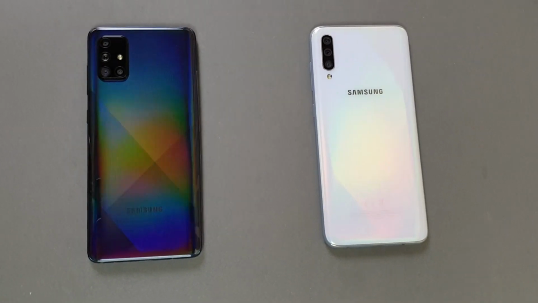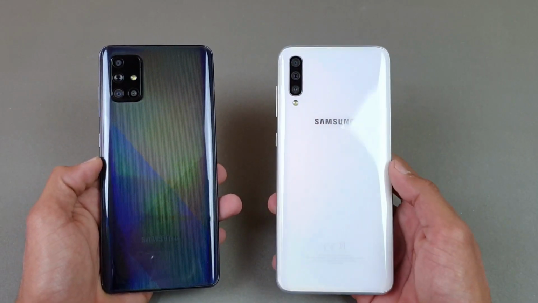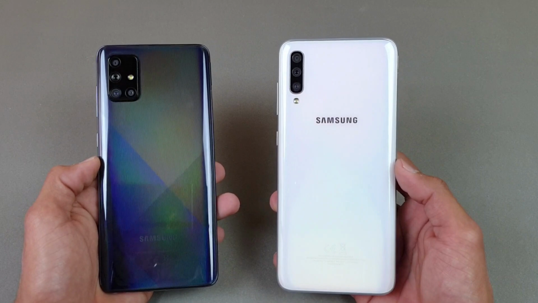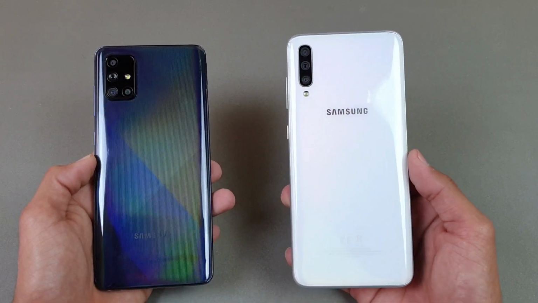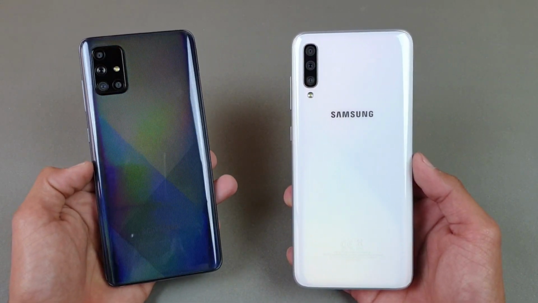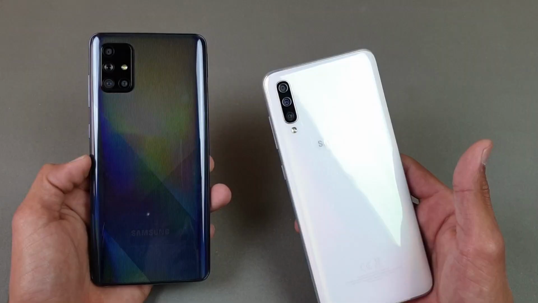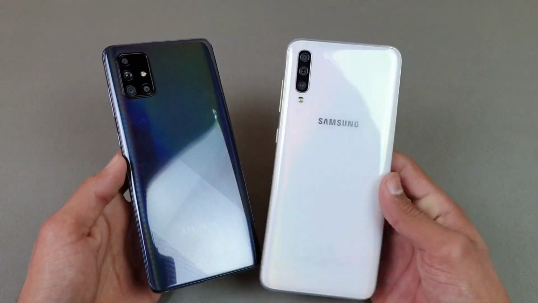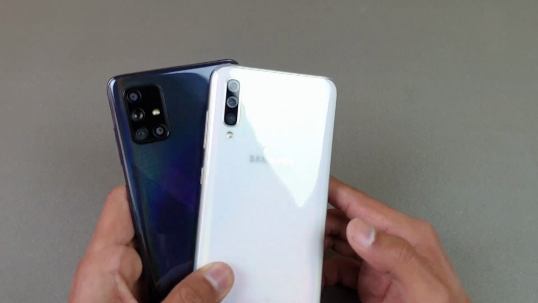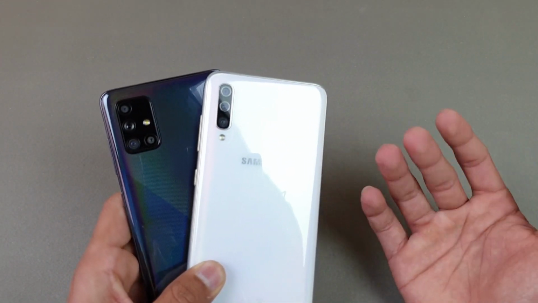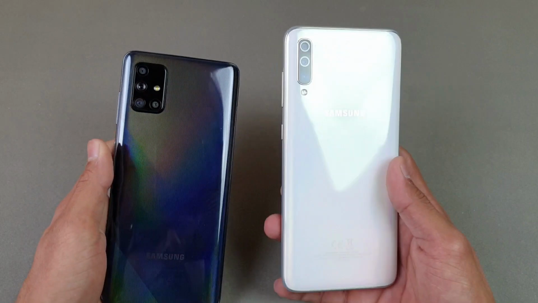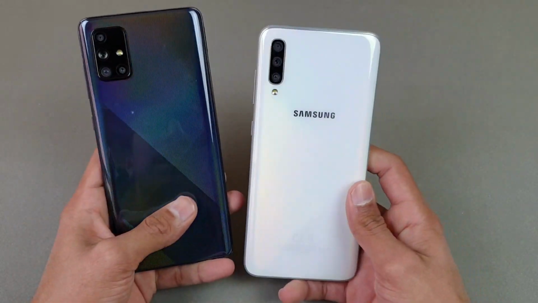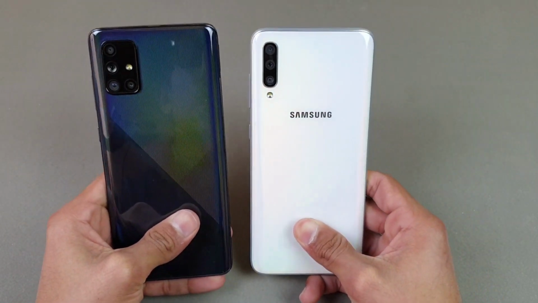Time to do a speed test comparison between the new Samsung Galaxy A71 versus the old Samsung Galaxy A70. A70 comes with a Qualcomm Snapdragon 675 chipset with 6 GB of RAM, while the Samsung Galaxy A71 comes with a new Qualcomm Snapdragon 730 chipset with 8 GB of RAM. And A71 comes with the quad cameras on the back, an additional 5 megapixel macro lens which you don't see on the Samsung Galaxy A70. So let's see how much is different between the new and the old.